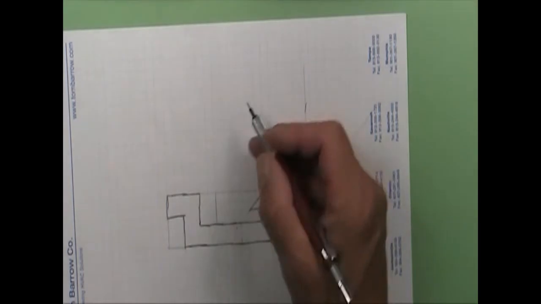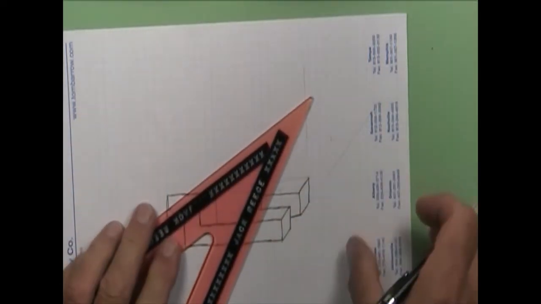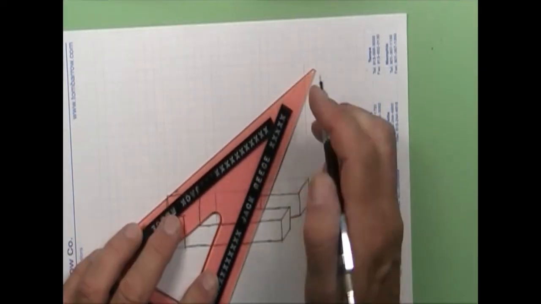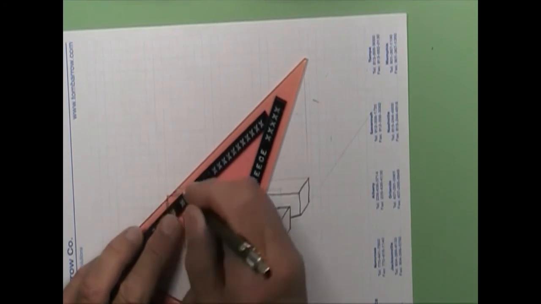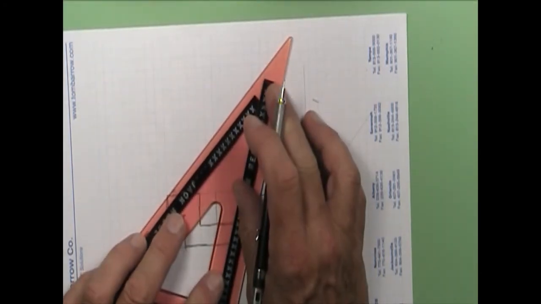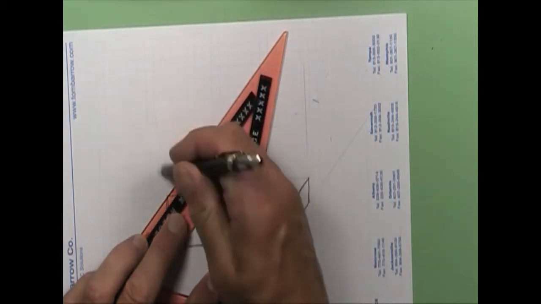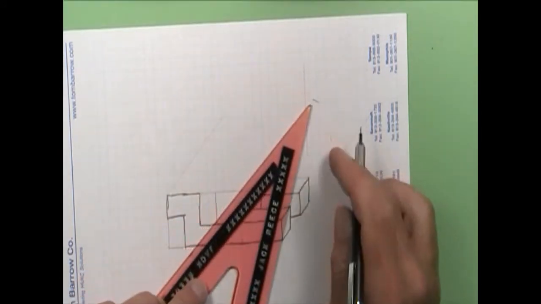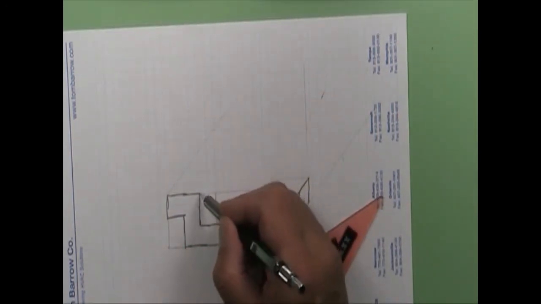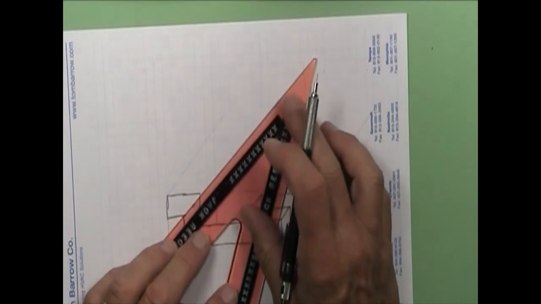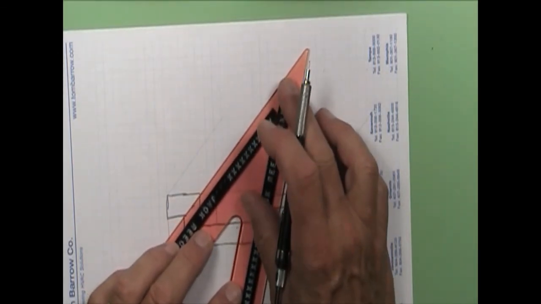Now we have to recede back, and so we want to line up at 45 degrees again from the corner. And I'm going to go ahead and come to this corner and do the same thing, and project that back.